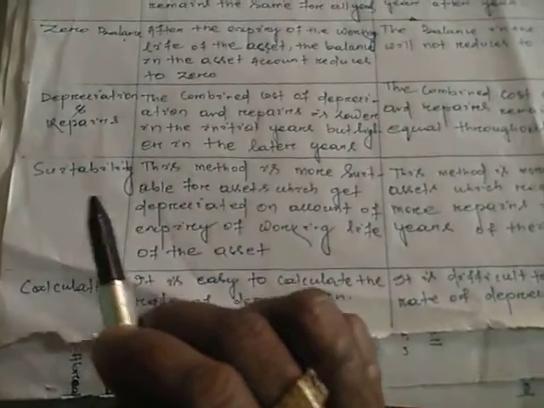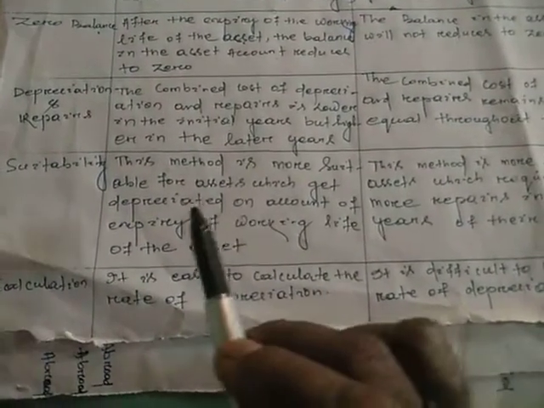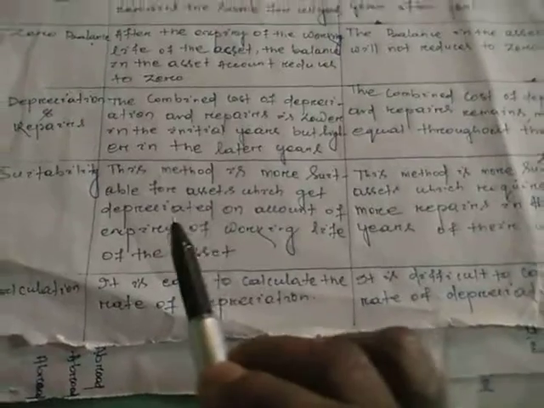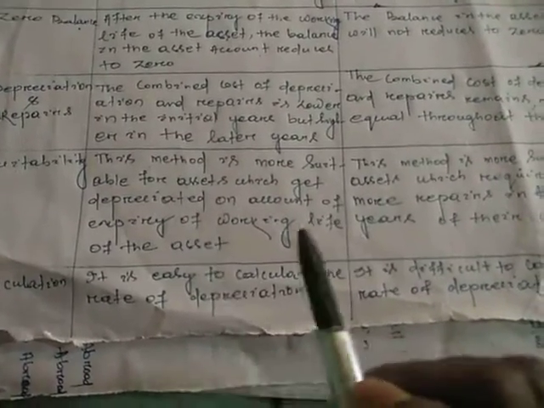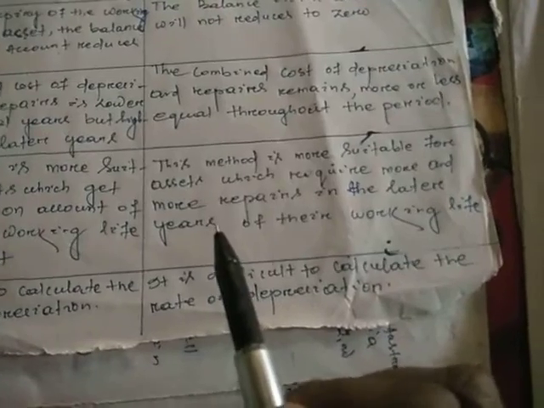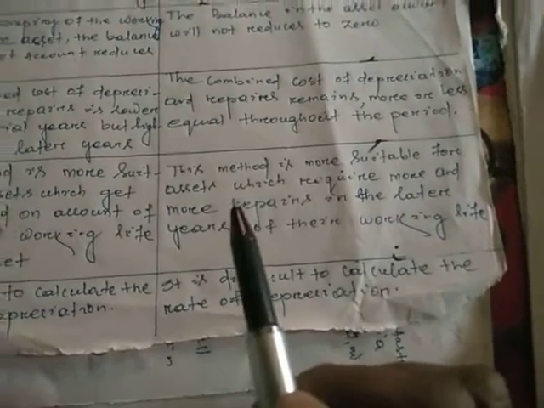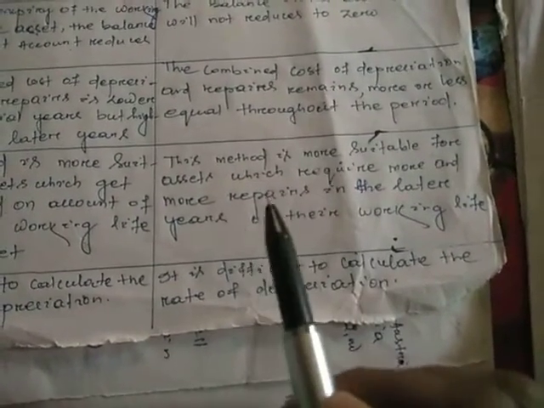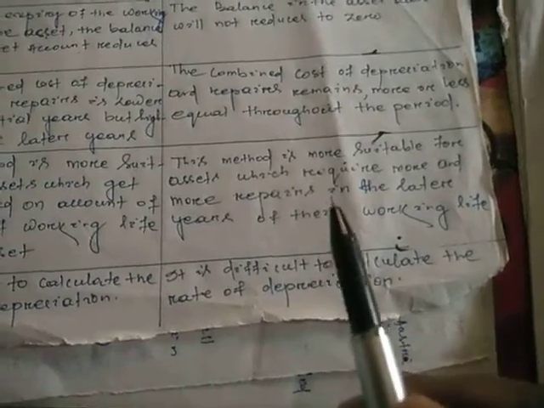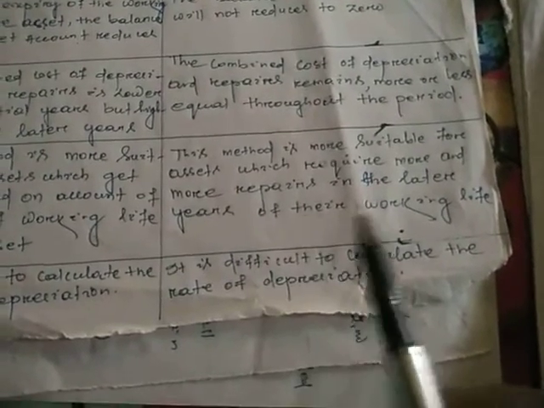Next point, come to suitability. This method is more suitable for assets which get depreciated on account of expiry of the working life of the asset, and in case of WDB, this method is more suitable for assets which require more and more repairs in the later years of their working life.